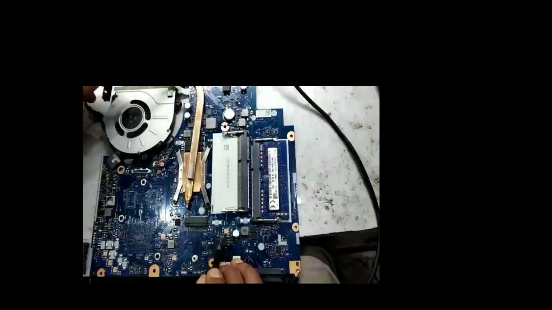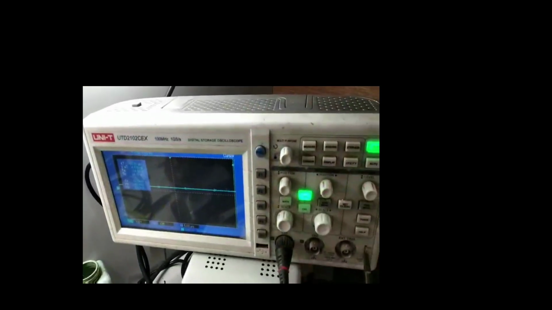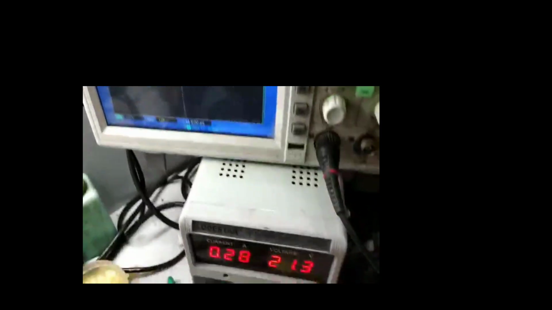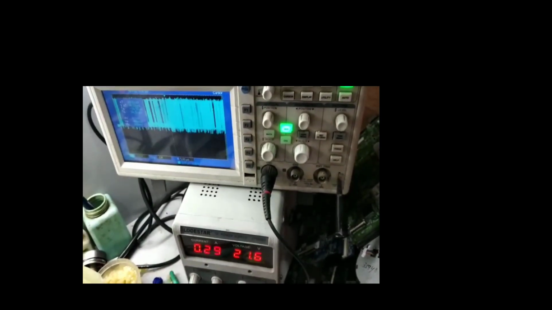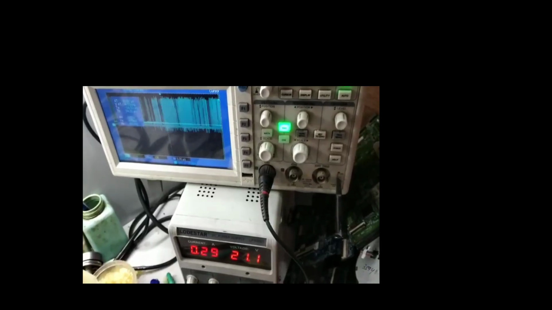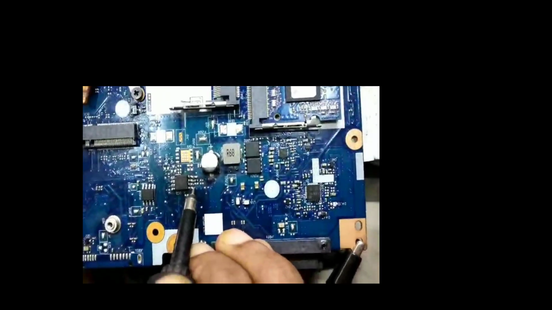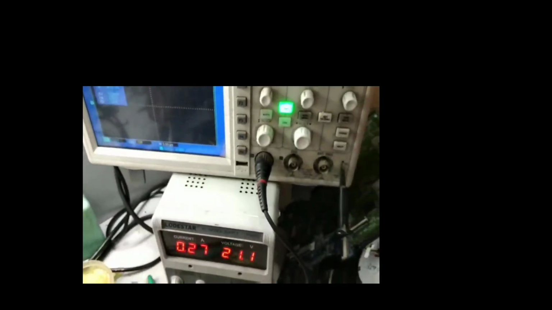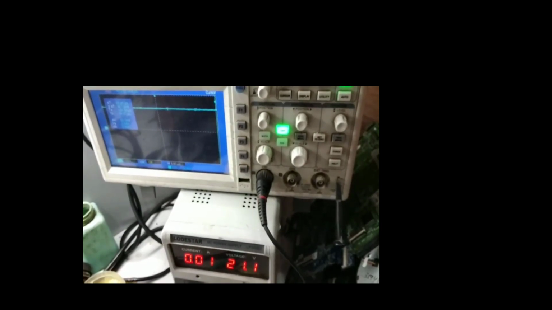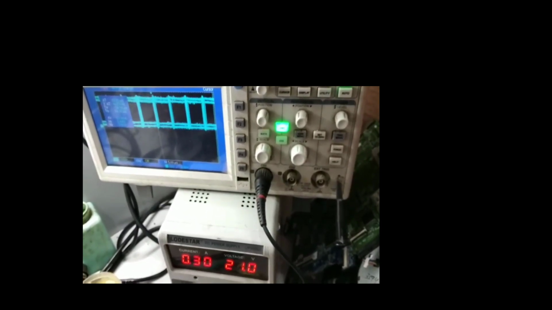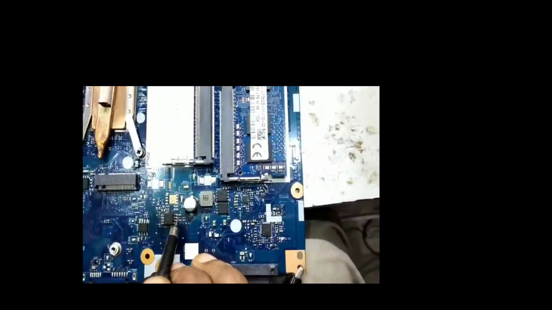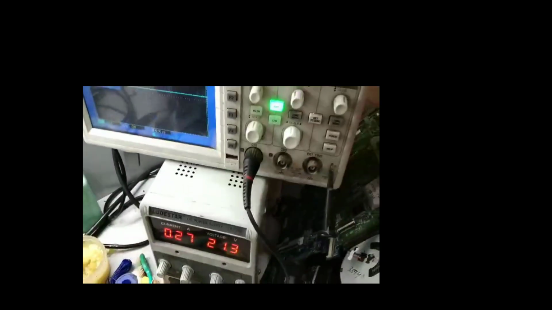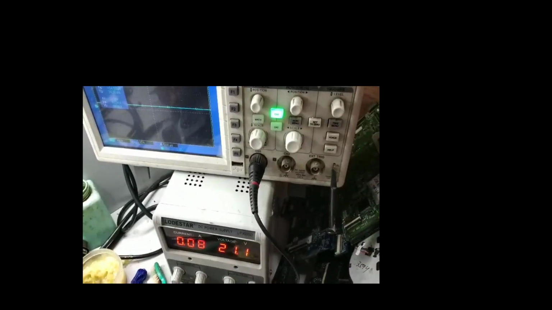Now pin number 2, data output. I am powering off the laptop. Now I am powering on the laptop. See, this is the data. This is the accurate data output. Pin number 5. Now again I am powering off the laptop. Now see, pin number 5. This is the data. Now pin number 6, clock. Powering off, powering on. See.